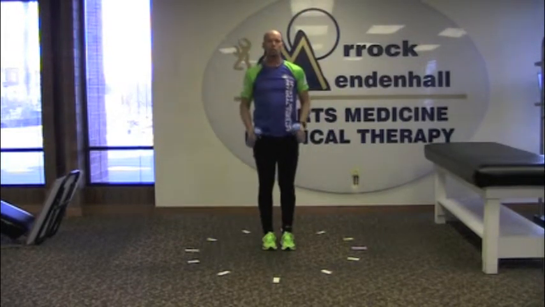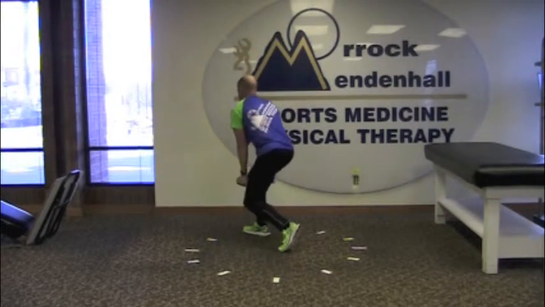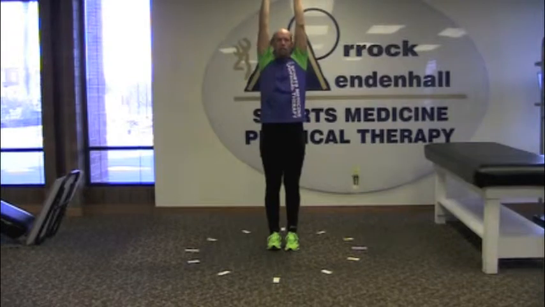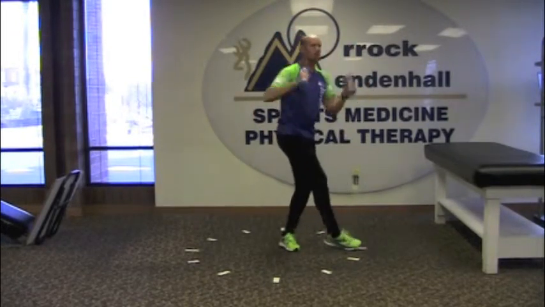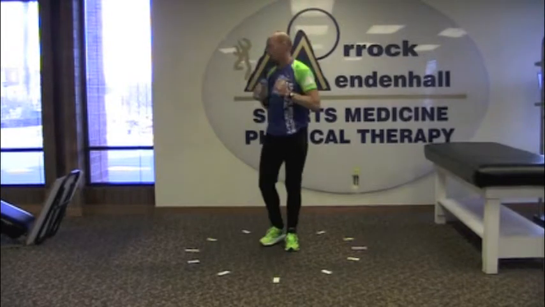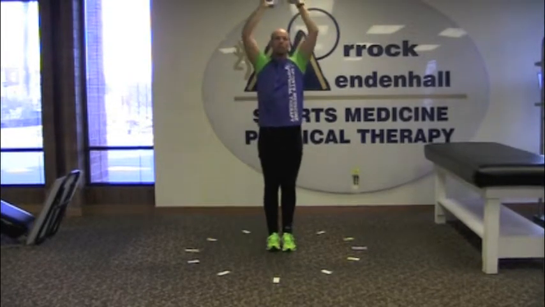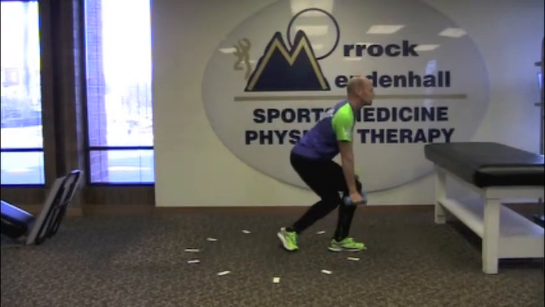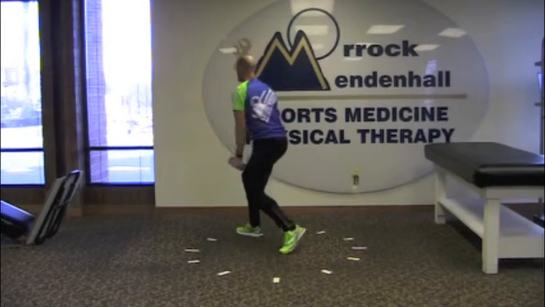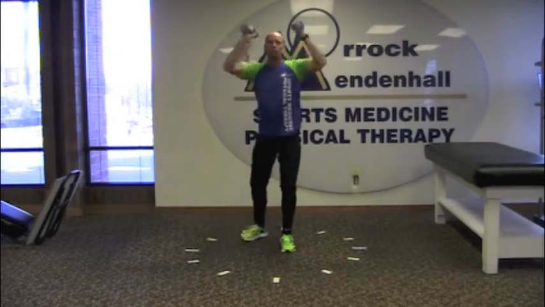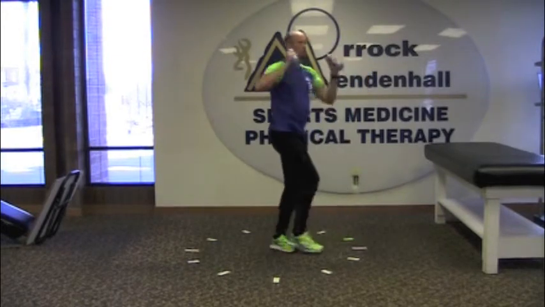The third direction is the transverse plane. We're going to go back to the 5 o'clock position, bring the weights up overhead, and then across to the 9 o'clock position and bring the weights up overhead. Back to 5 o'clock, weights up overhead, and 9 o'clock, weights up overhead. I'm letting my body, my hips, my shoulders, everything rotate in that transverse plane with this exercise.